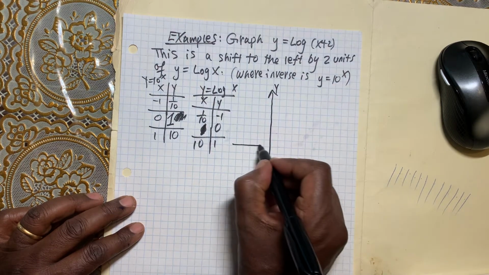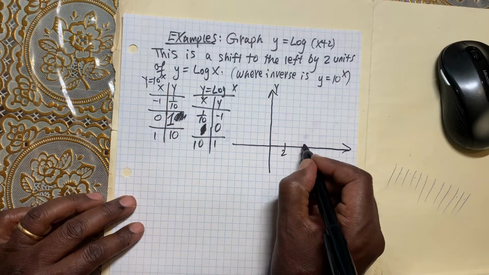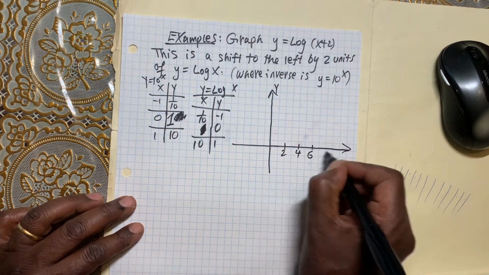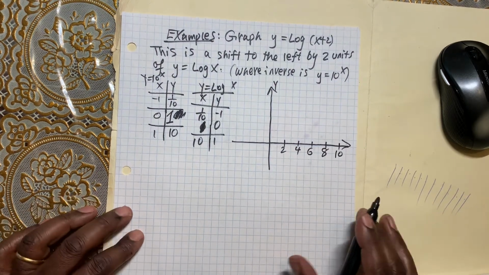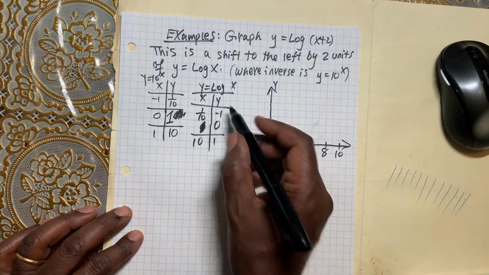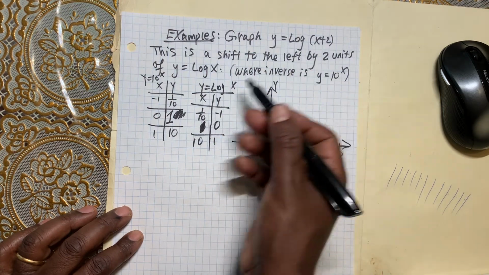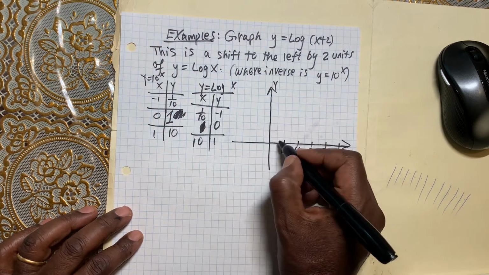For instance, if we have this axis, 2, 4, 6, 8, and 10. Suppose I want to graph y equals log x plus 2. I should graph first y equals log x, which is, when x is 1 over 10, negative 1.